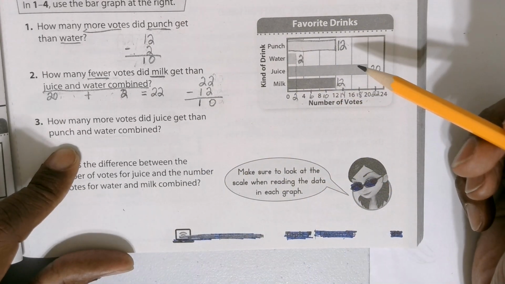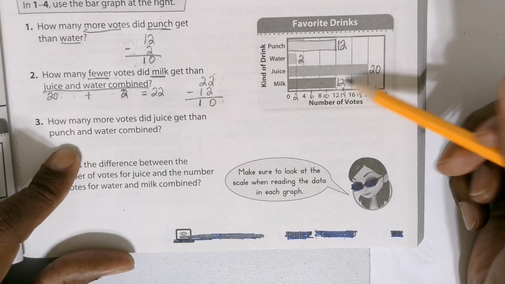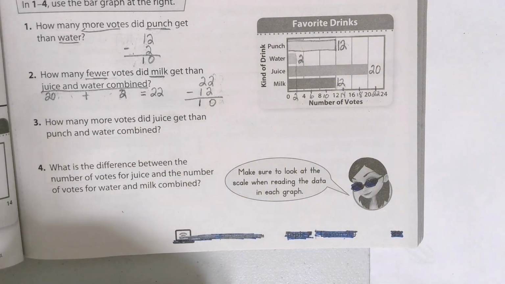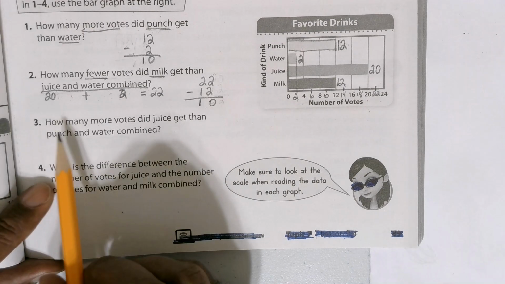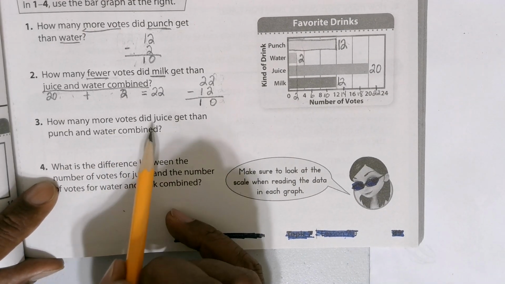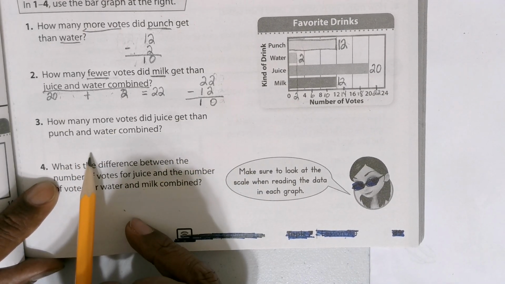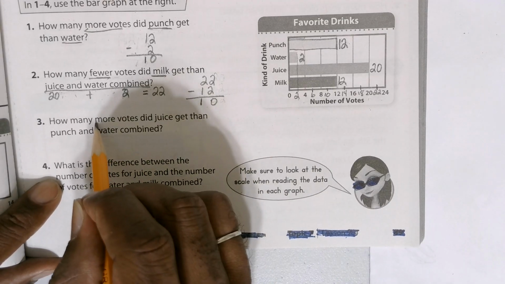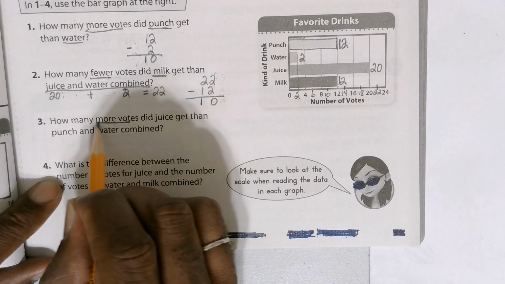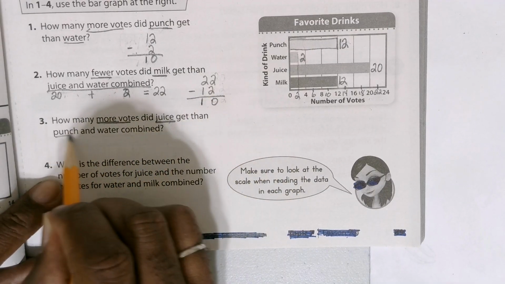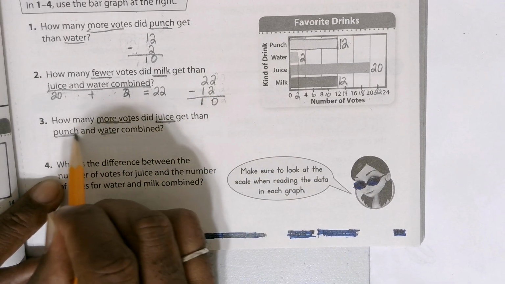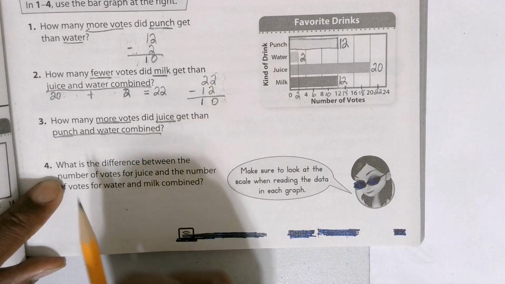Now, once I've gone through and plugged these numbers in, I can use these numbers for every other problem that I have. Let's look at number 3. Number 3 says, how many more votes did juice get than punch and water combined? We go another combined one. Punch and water combined.